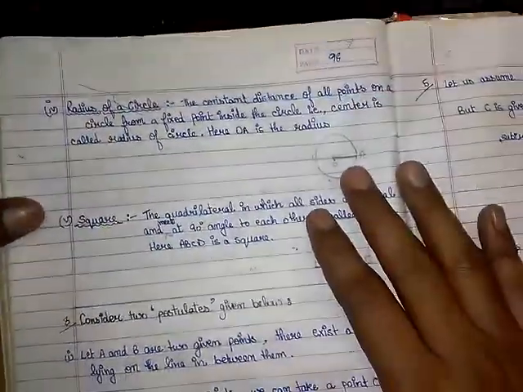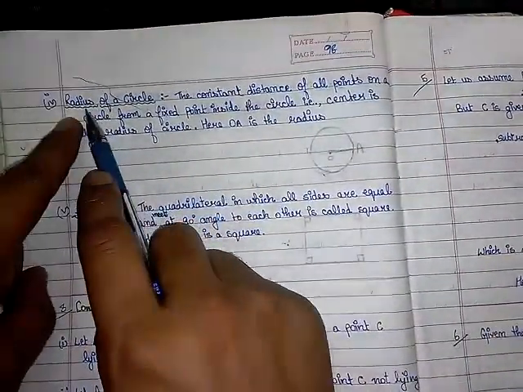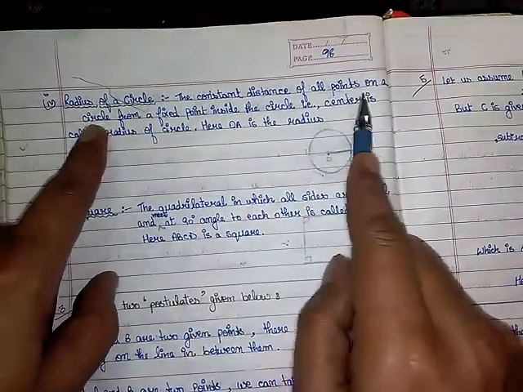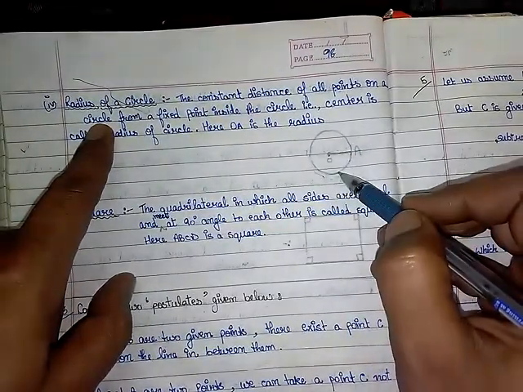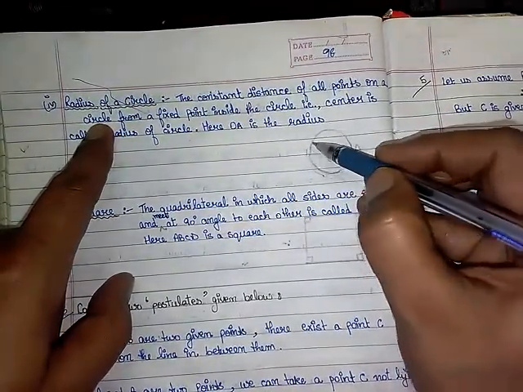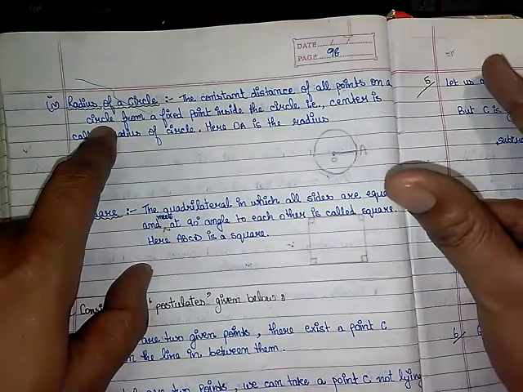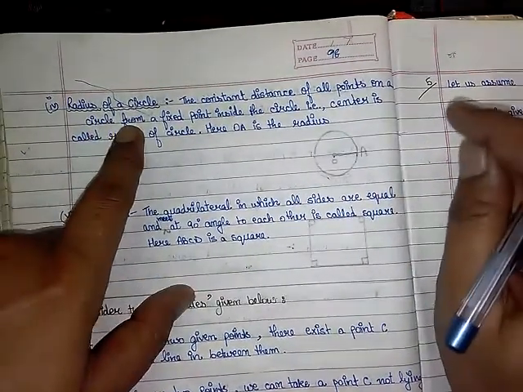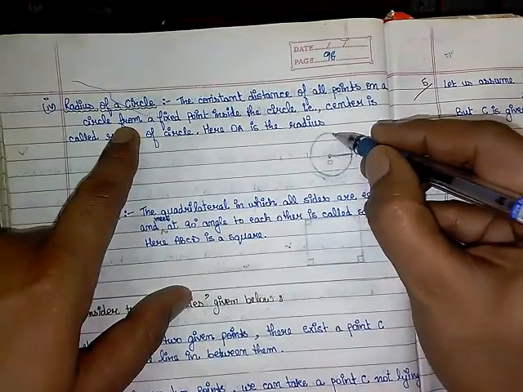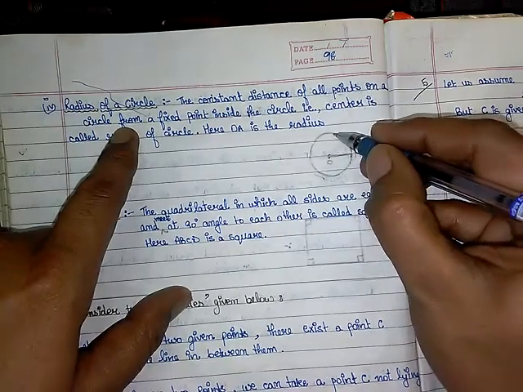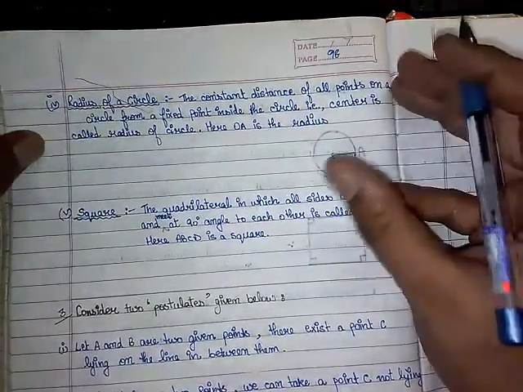Then come to the next definition, radius. What I told you while giving the definition of the circle, we have cleared about the radius, the constant distance of all the points on the circle. I told you infinitely many points are there on the boundary. Joining the points gives you the circumference, and after getting the circumference you are getting the circle. So basically points are there, and according to the definition of the circle, the distance of those points from the fixed point is always the same, and that is called the radius of the circle. Clear? So that is the understanding.